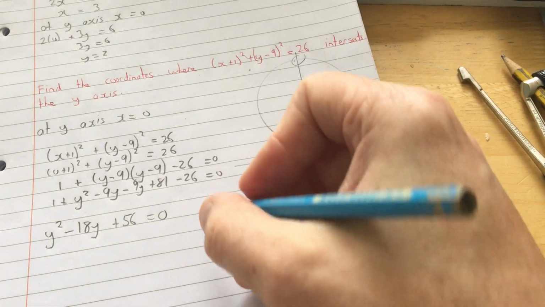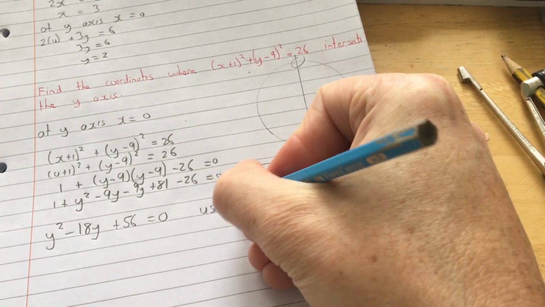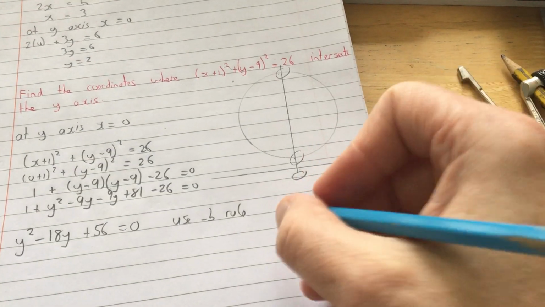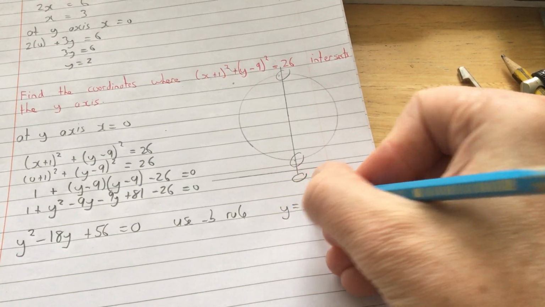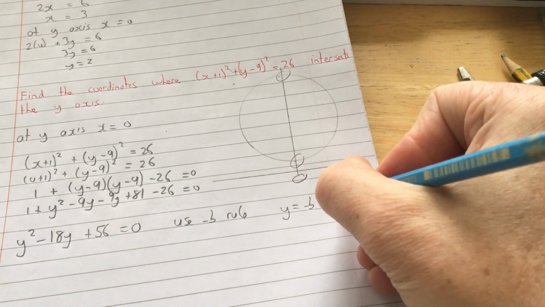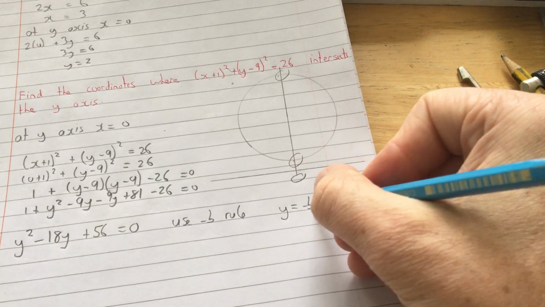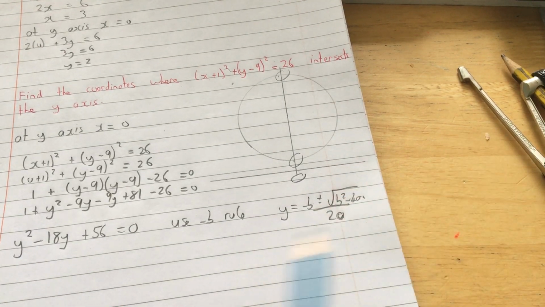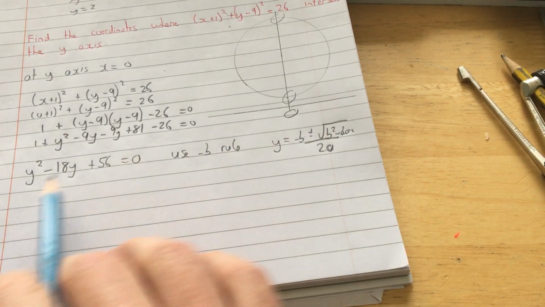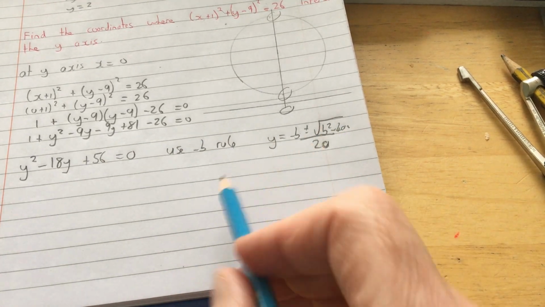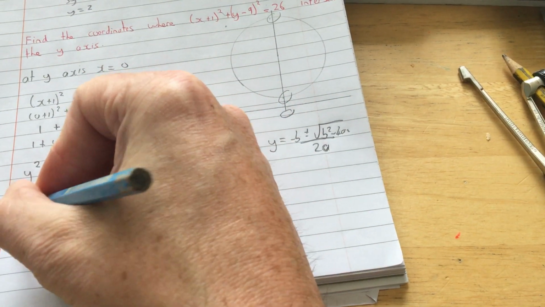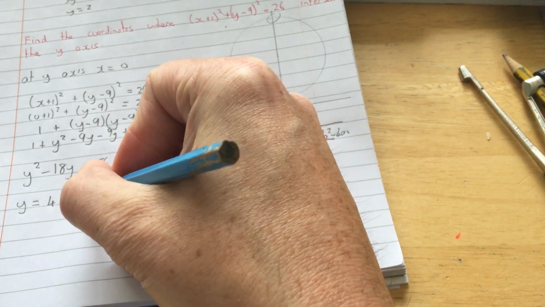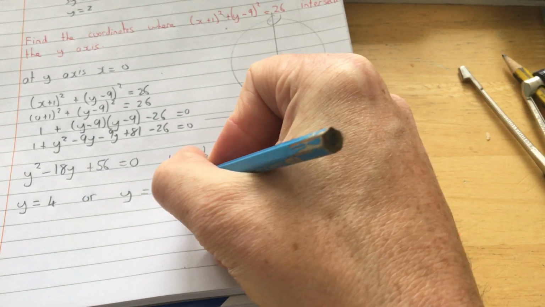Now at this point, you use the minus b rule, and I have a few people asking me, what's the minus b rule? The minus b rule is the quadratic formula. The one that goes, if you're looking to solve for y or x, it's minus b plus or minus the square root of b squared minus 4ac all over 2a. It's been used 100 times, so we can't keep explaining it every time we see it. You've got to get to the stage where you remember that. Now, when you use the minus b rule, you will find that y equals 4 or y equals 14.